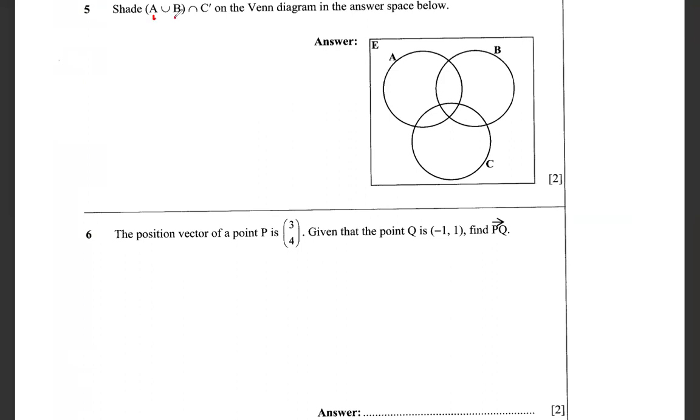A union B, which is inside the bracket. Now, A union B is what we are shading. But A union B, which we are shading, should not contain anything within C. That's what it means. A union B, we are shading everything in A. We are also shading everything in B. But regardless of how far we do the shading of both sets, nothing within set C should be handled. So what we are saying is that anything within this set C should not be talked about.